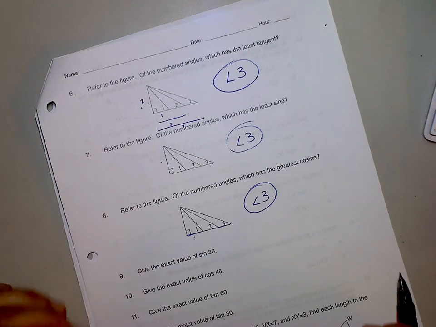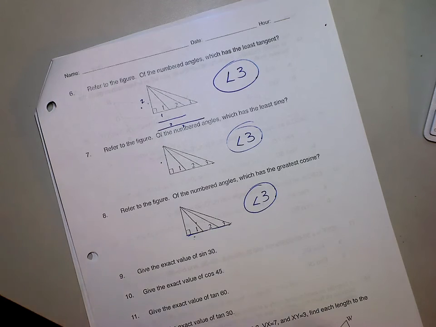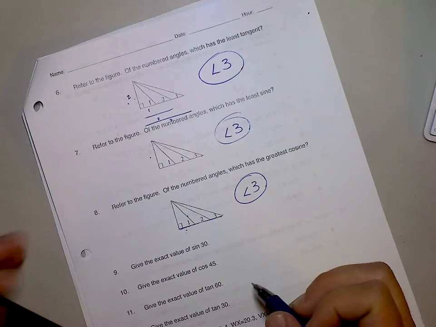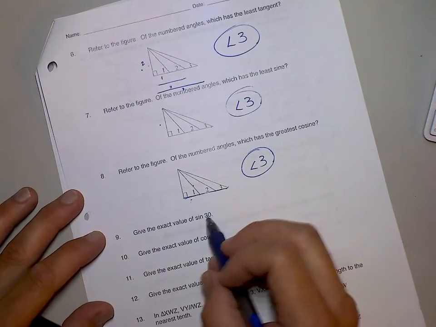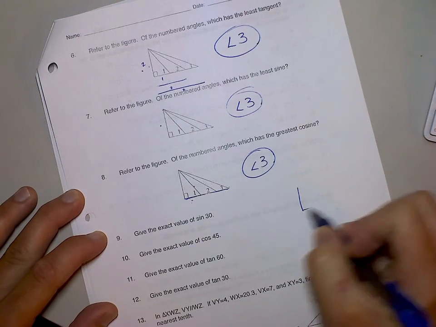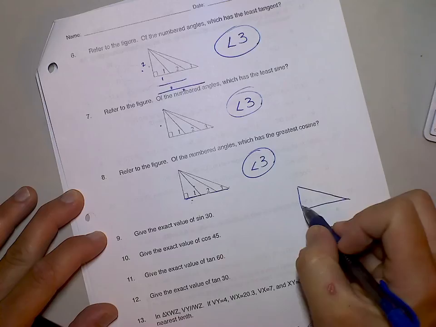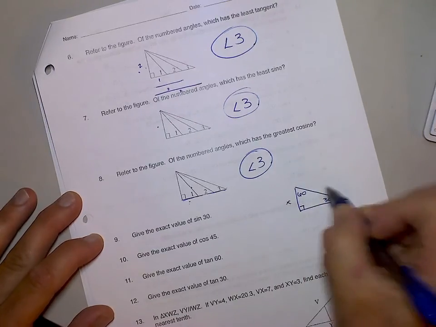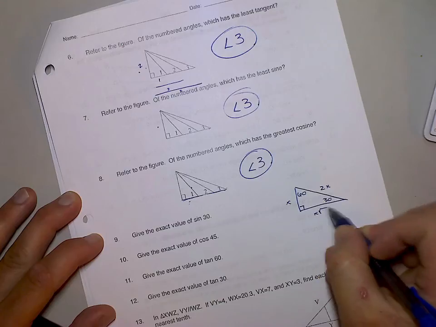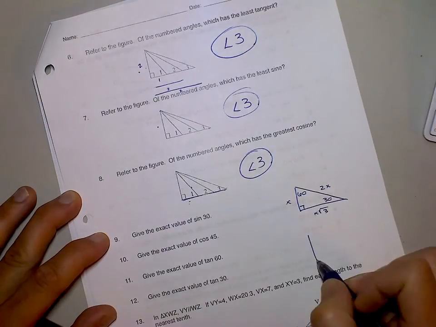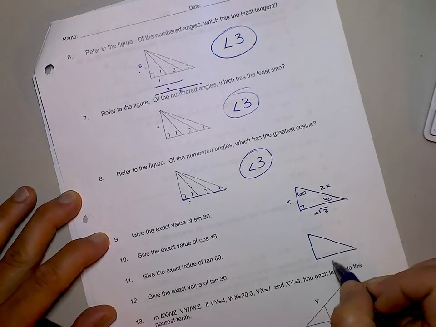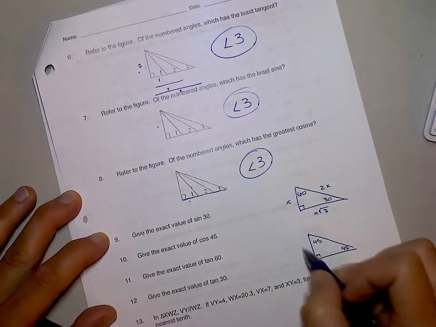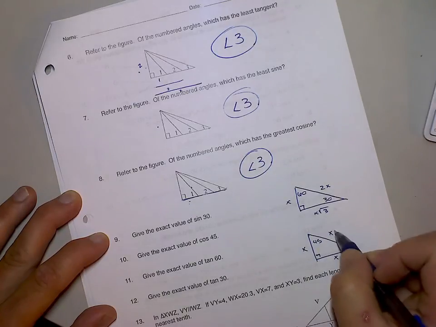Exact value of the sine of 30. This is kind of knowing your unit circle. In fact, for all of these, I'll go with it from a special right triangle standpoint, and I'll put those up right now. Here are your special right triangles, which you should know moving into your exam: x, 2x, and x square root of 3. And since there's a 45 right there, I'll put up the isosceles right triangle as well, with a 45-degree angle, a 45-degree angle, and a 90. These ones are x, x, and x square root of 2.